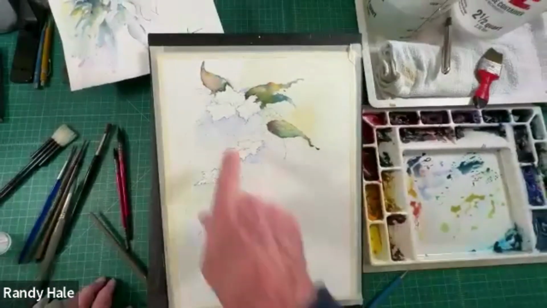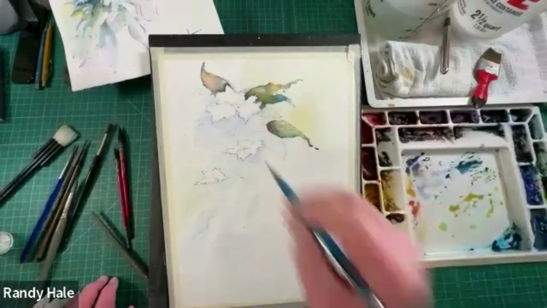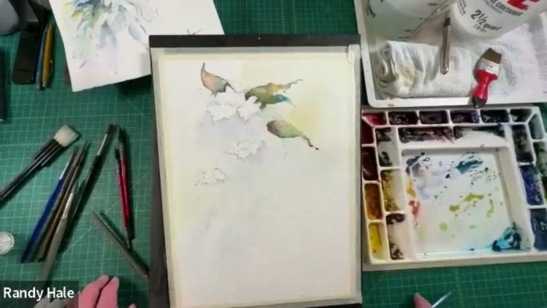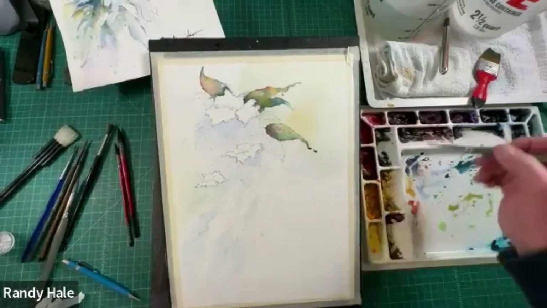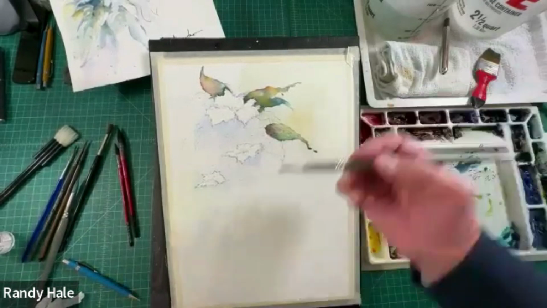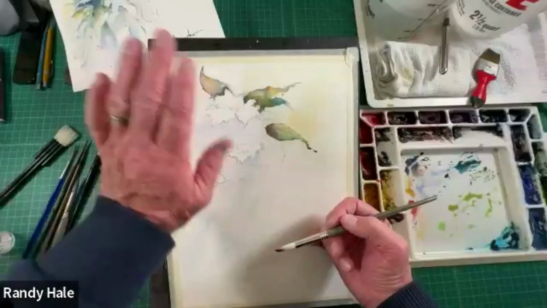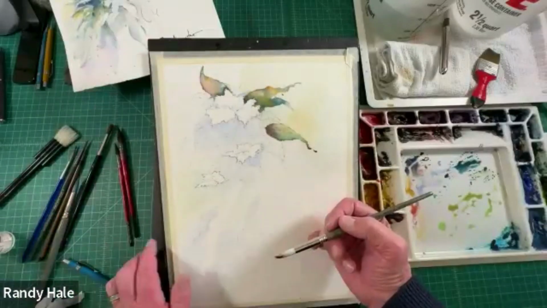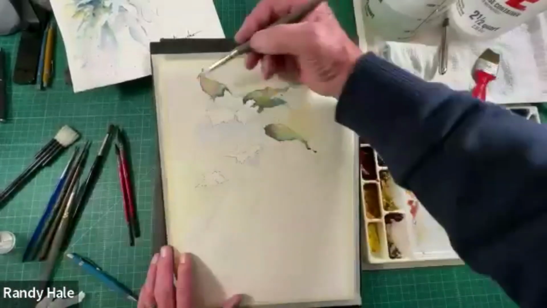This is now dry, and it's created some really nice little edge striations within that. But I'm going to go back now and glaze over that with some other colors just to give it some additional definition. This is what I'm talking about when I say you've got to let it completely dry before you go back in and introduce anything further. If I tried to do this while it was still damp, it would immediately get muddy.